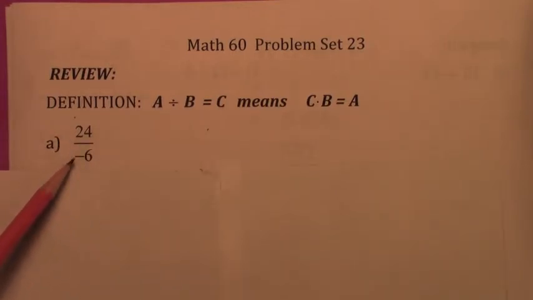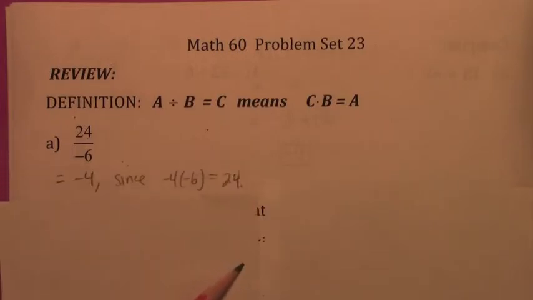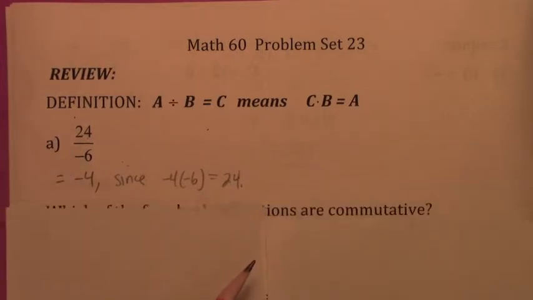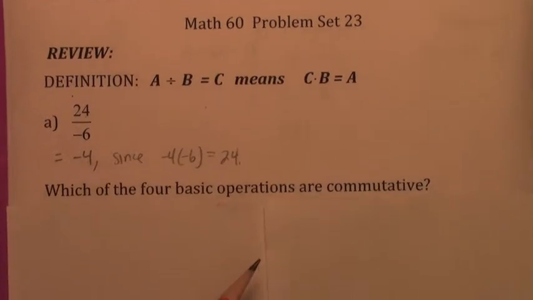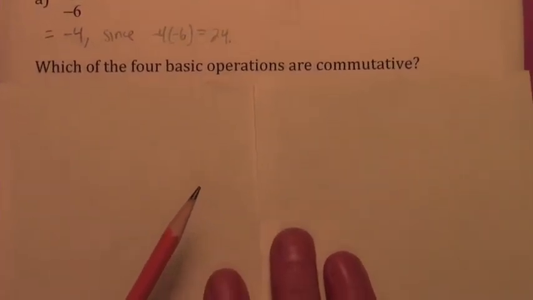When you divide a positive by a negative, you get a negative. And the reason why is because of the definition. When you take negative 4 times negative 6, you get 24, right? Okay. Another thing you should do to help you remember this is to reflect on it.